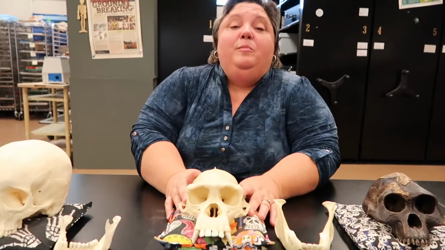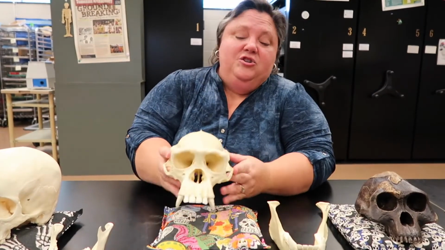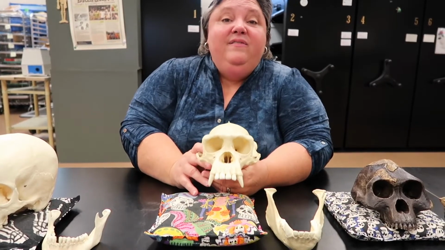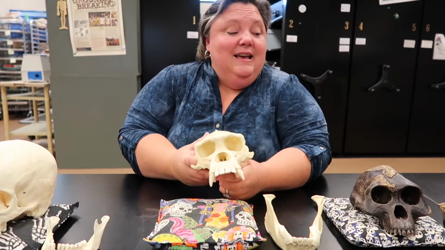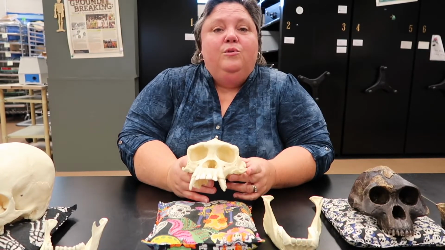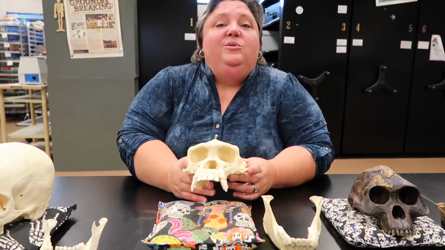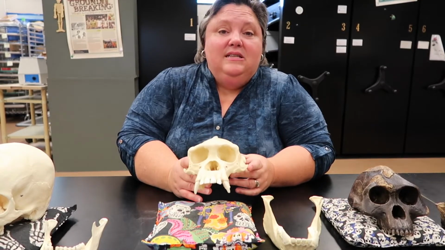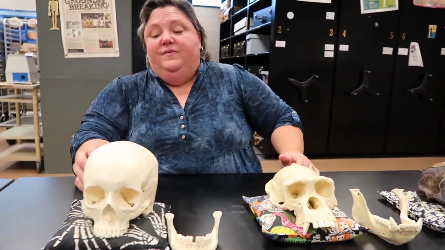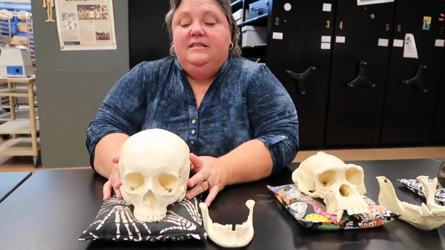And then we also have primates, and this one happens to be a chimpanzee. One of the reasons that we keep these living primates is to help us make comparisons, and it helps us learn more about ourselves to be able to look at our closest living relatives. And then the third group of comparative materials that we have is the human.